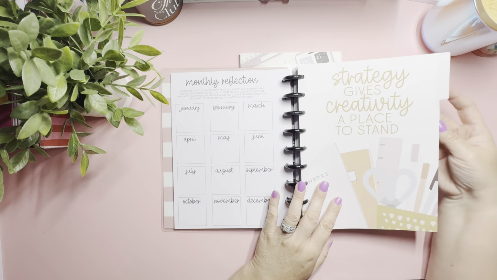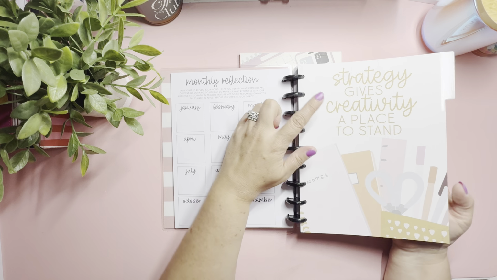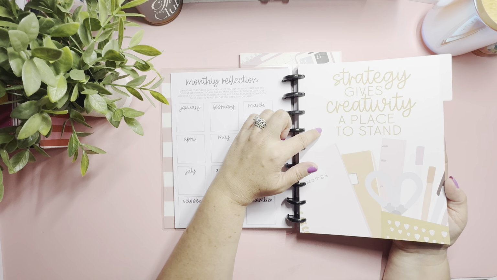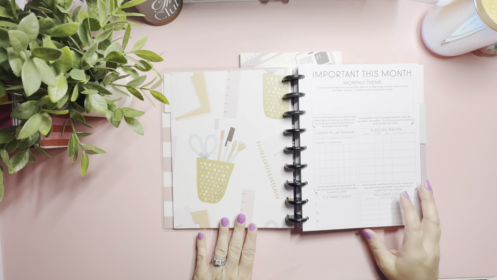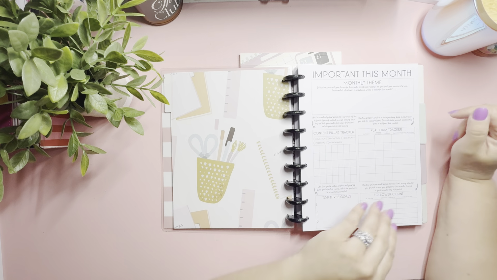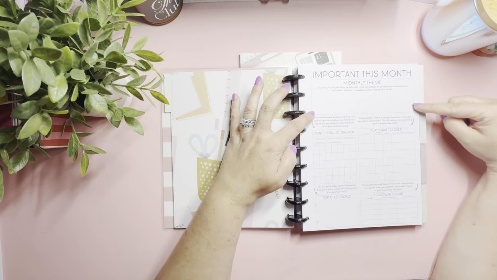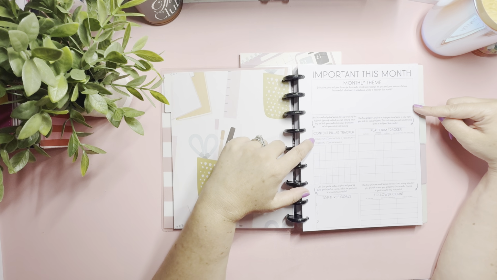You're going to have 12 different dividers. So the first one says strategy gives creativity a place to stand. And then the back's going to have this nice cute artwork. So it says important this month. So you have a monthly theme. And then you have your content pillar tracker.